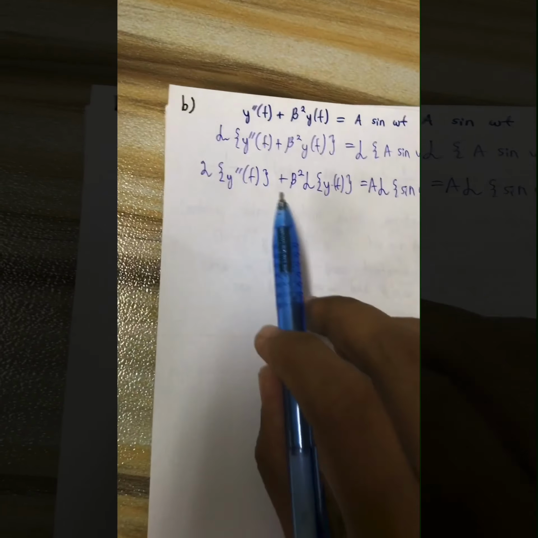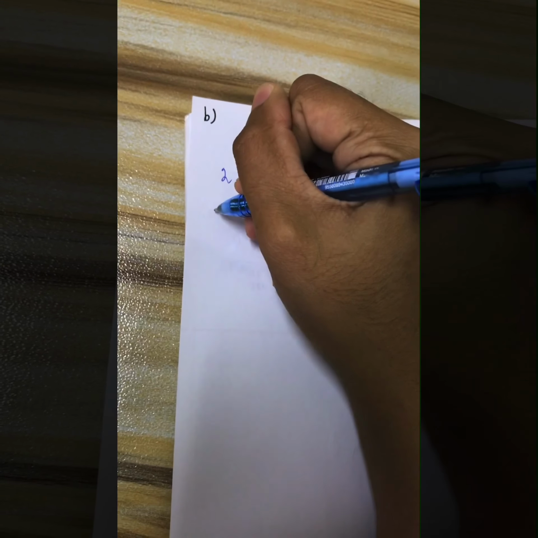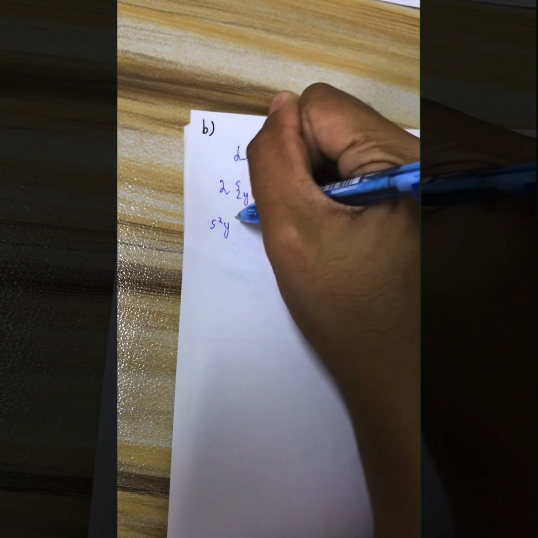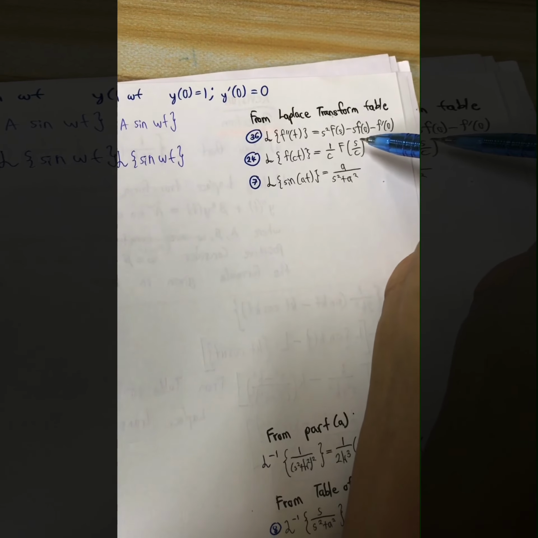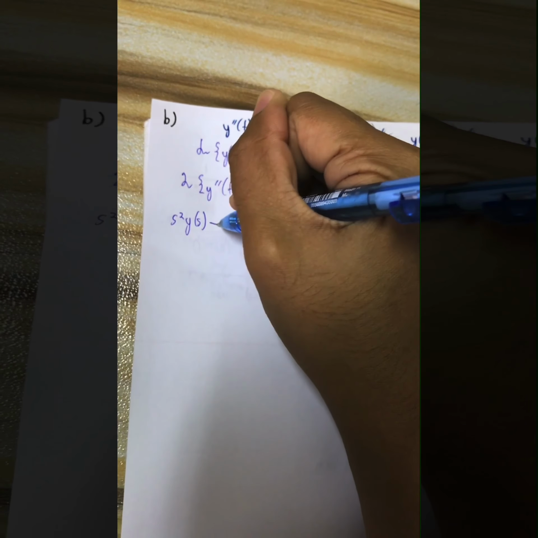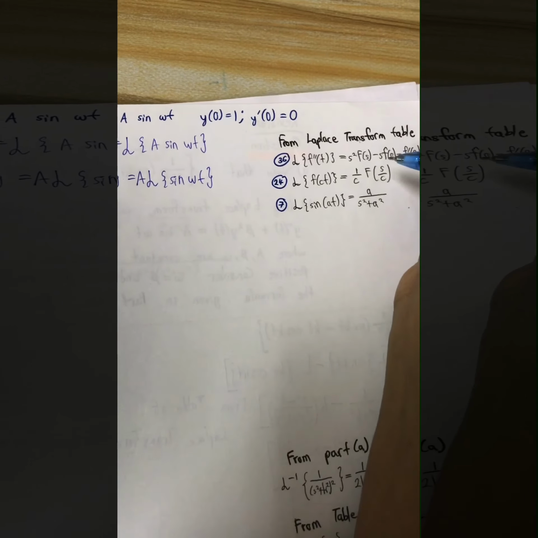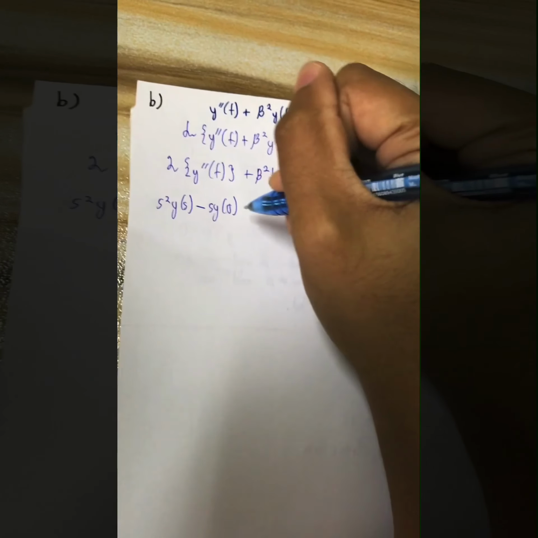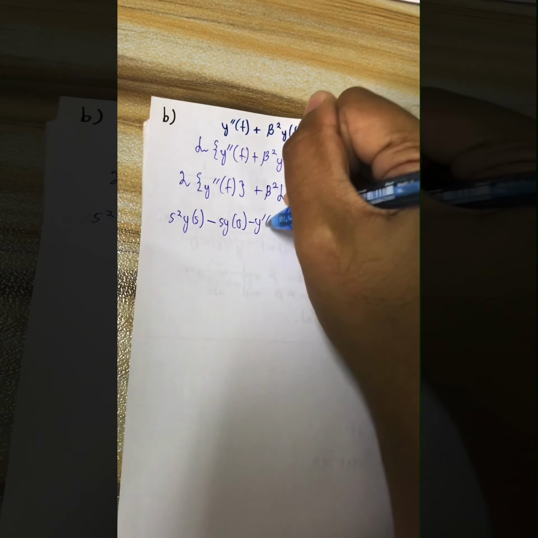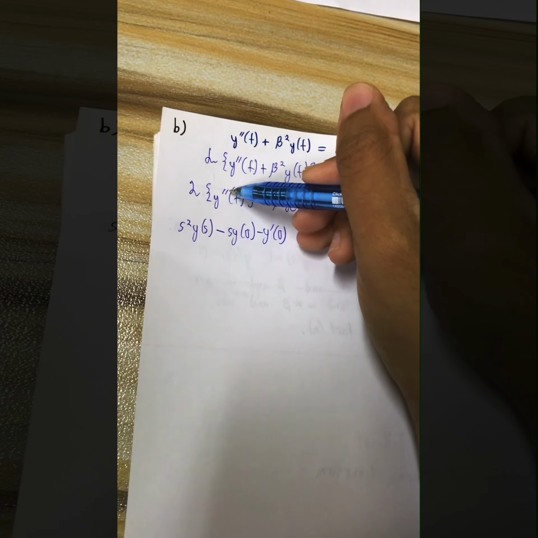So here we will get s square Y(s) minus s y(0) minus y prime 0. This is the Laplace transform of y double prime.